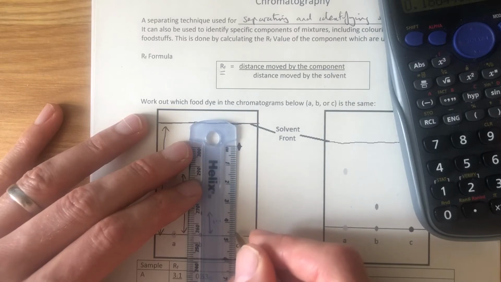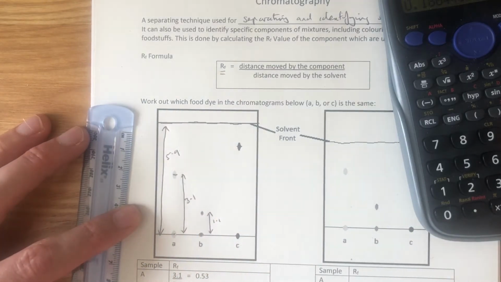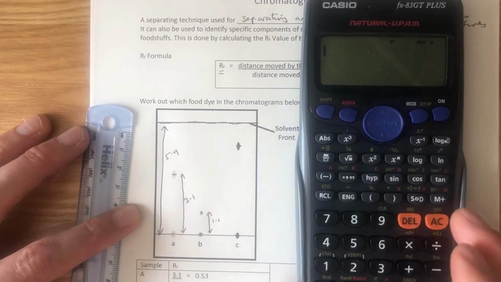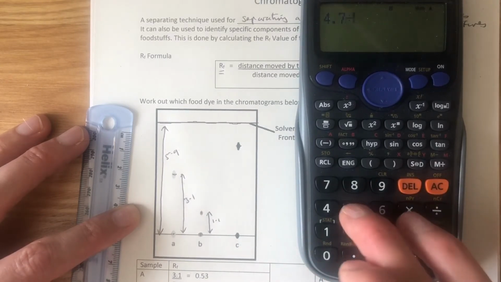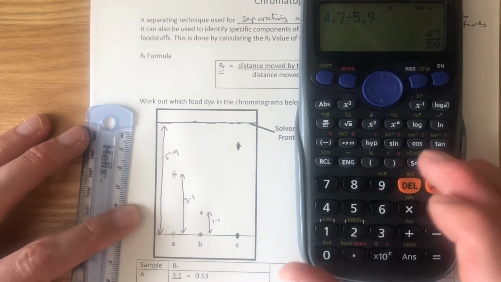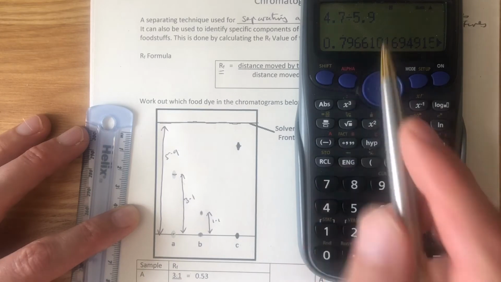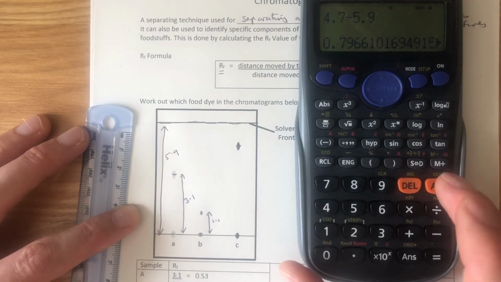So that's 4.7, by the looks of it. 4.7 divided by 5.9 equals, what's that equal? So 4.7 divided by 5.9 is 0.796, we can round that to 0.80. Right, so that's all the RFs done for that one.